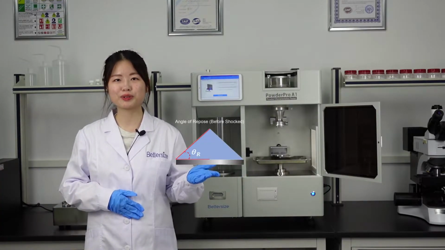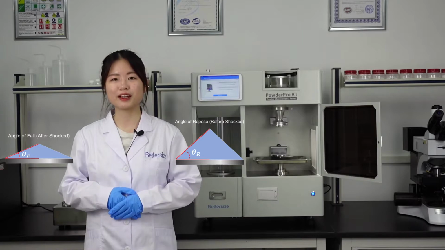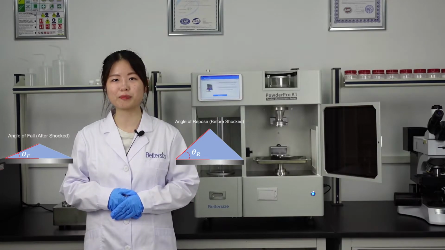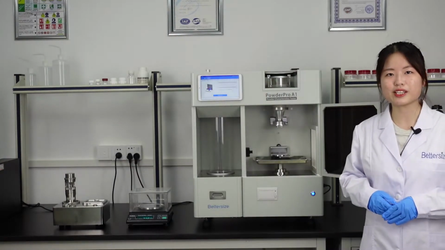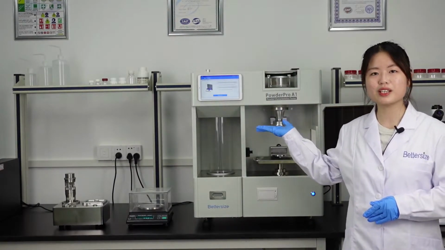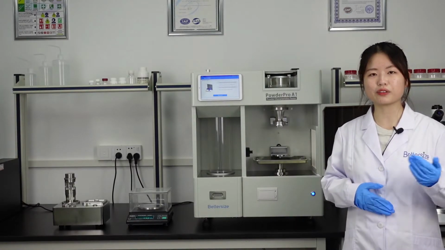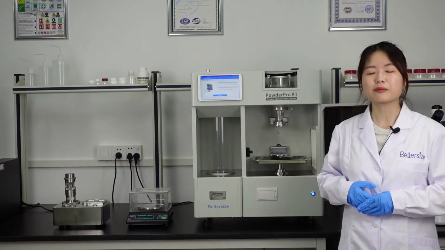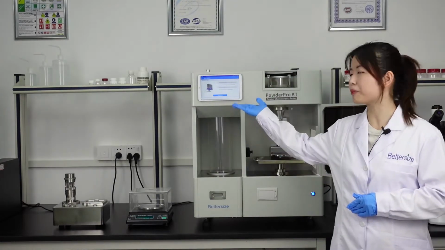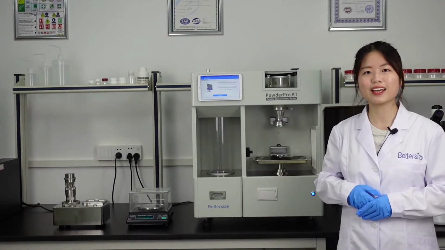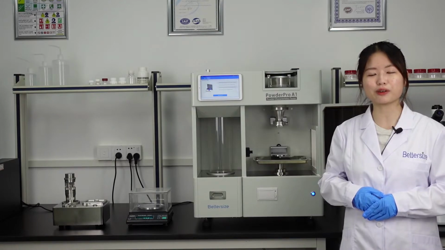The angle of repose and angle of fall are important factors determining powder's flowability. In this video, I will demonstrate how to use the PowderPro A1 to measure the angle of repose and angle of fall and calculate the angle of difference. The PowderPro A1 is controlled by the app Powder Tester. Let's start with measuring the angle of repose.